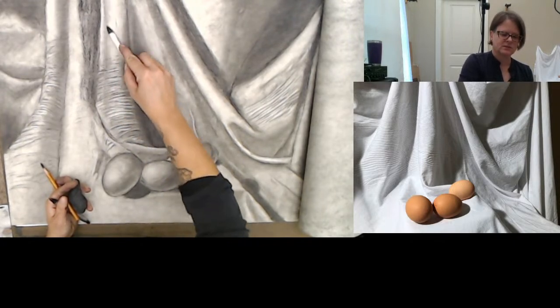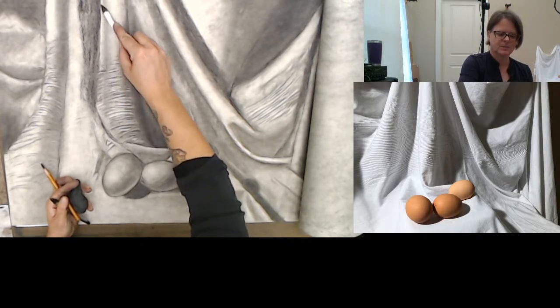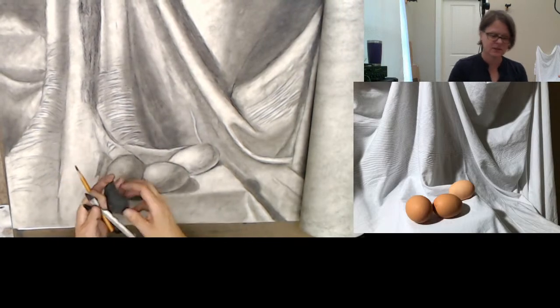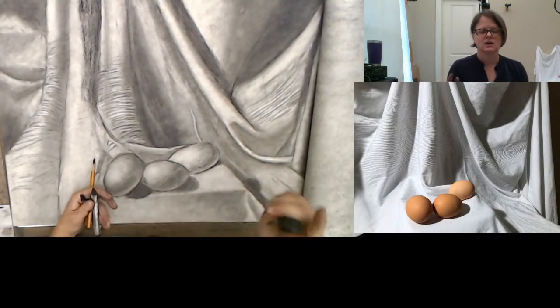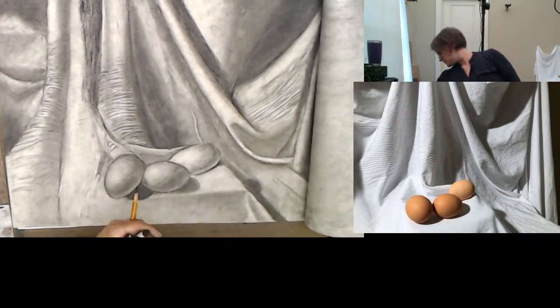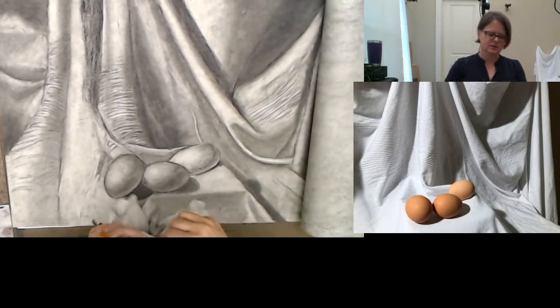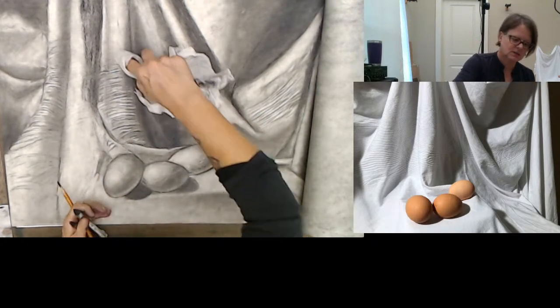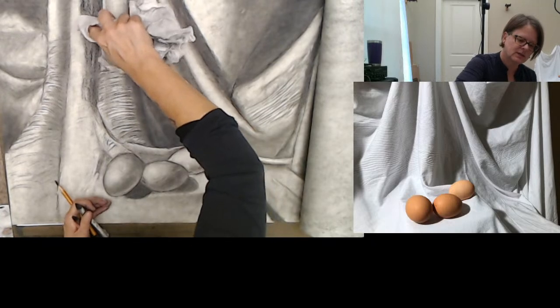So whenever you use your eraser or your pencil, you're probably going to follow it with the blending stump. Or if you don't have a blending stump, you might use your paper towel. You can put your finger in the paper towel and blend with your finger through the paper towel like this. Okay, so that might be another way that you can blend.